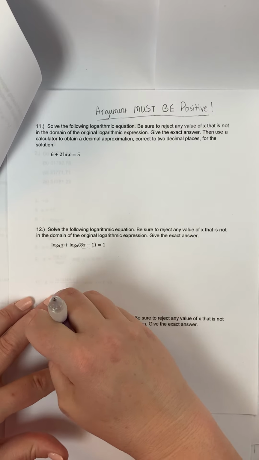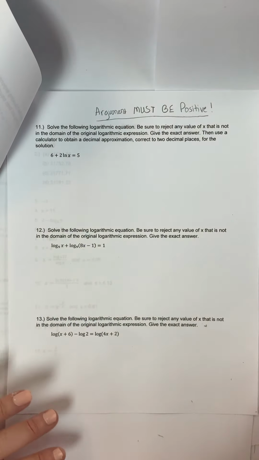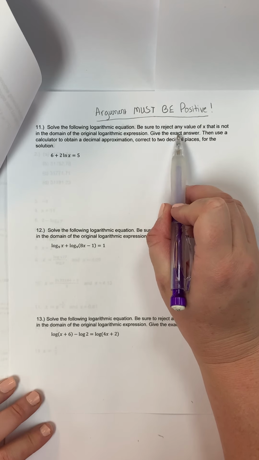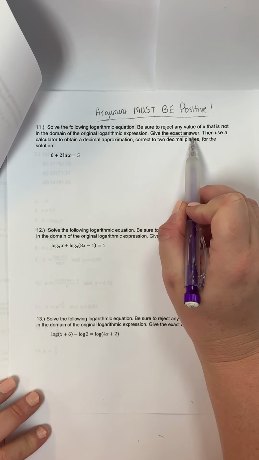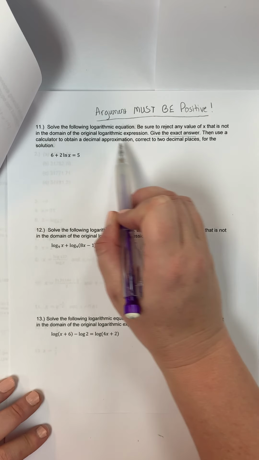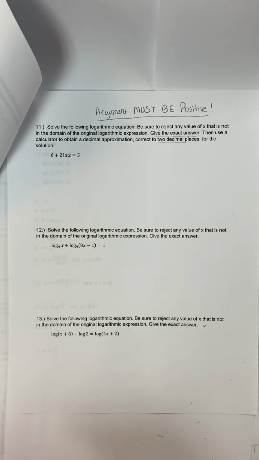If it's not, then you're not going to use that answer. Okay, all right, here we go. This says give the exact answer. Then, so it looks like we're going to have 2 answers here, guys. Give the exact answer. Then use a calculator to obtain a decimal approximation to 2 decimal places. So 2 answers for number 11.